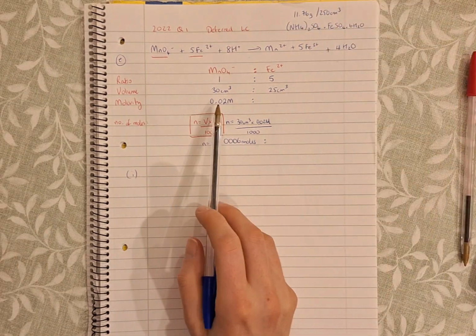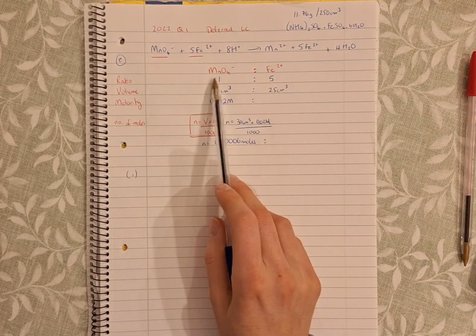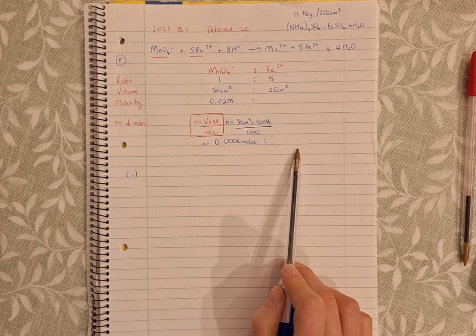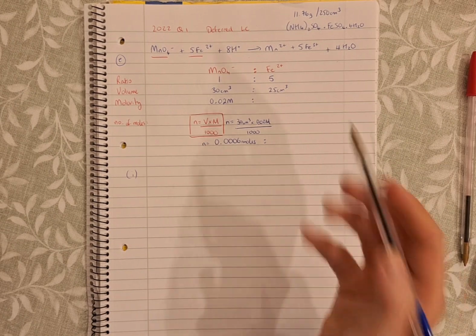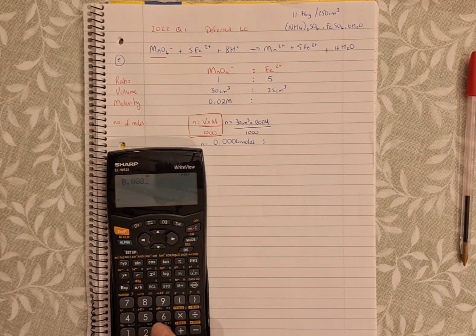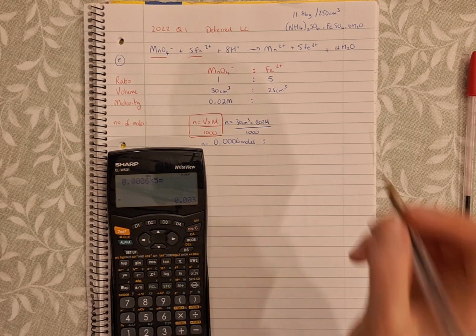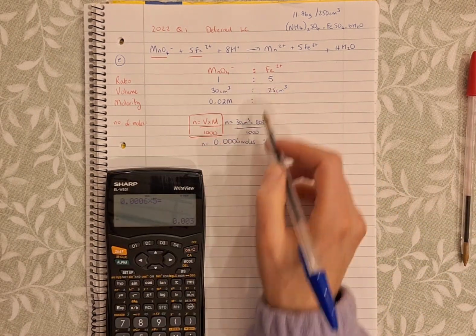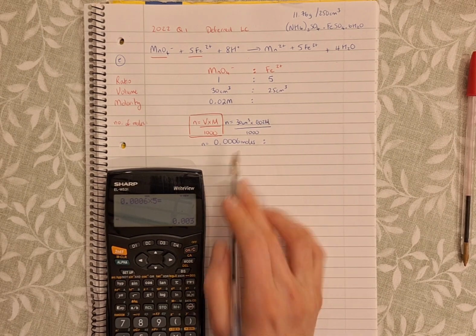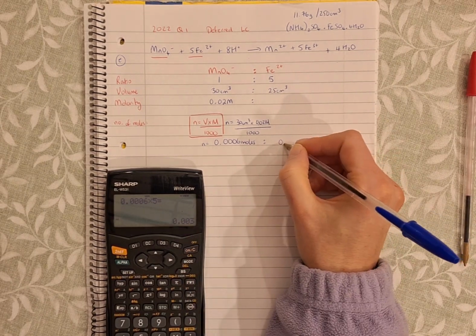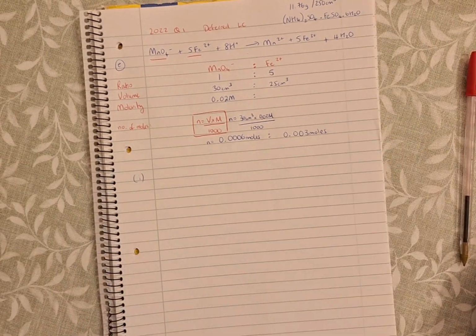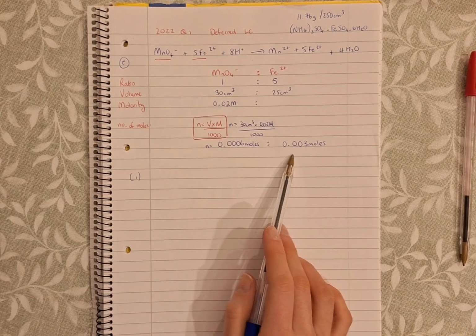So obviously my potassium permanganate was in a 1:5 ratio with the iron, so the number of moles that reacted is in a 1:5 ratio with the number of moles of iron that reacted. So to work across here, I'm just going to simply multiply that value, 0.0006, by 5. So I'm using the ratio there. One of these will react with 5 irons, so 0.0006 moles multiplied by 5 will react with 0.003 moles of iron. So that was the actual amount reacting in the flask.